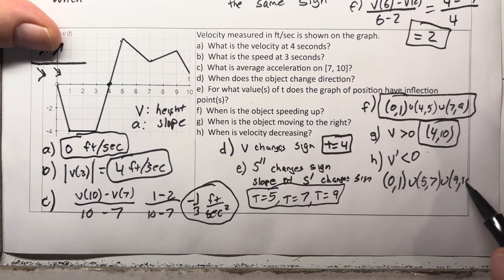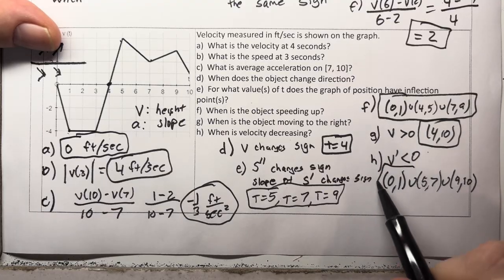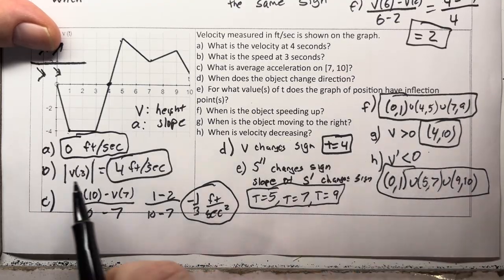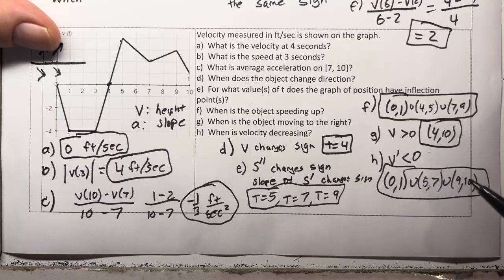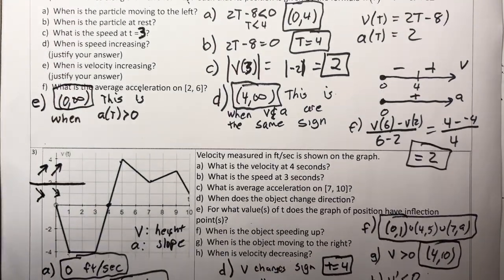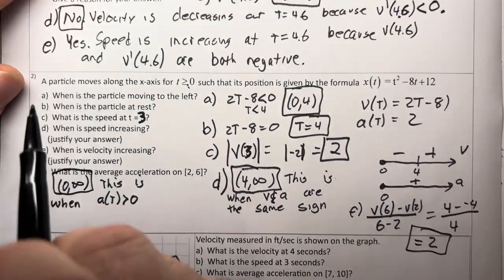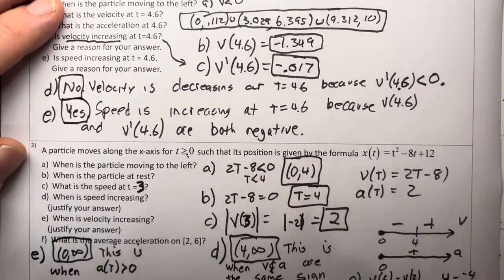All right, those were some really good practice problems. Notice how I'm organized. I've labeled everything. I've circled answers. I've used units when it's possible. And there we go. Maybe I should come back in here and circle that. All right, good luck to everybody.